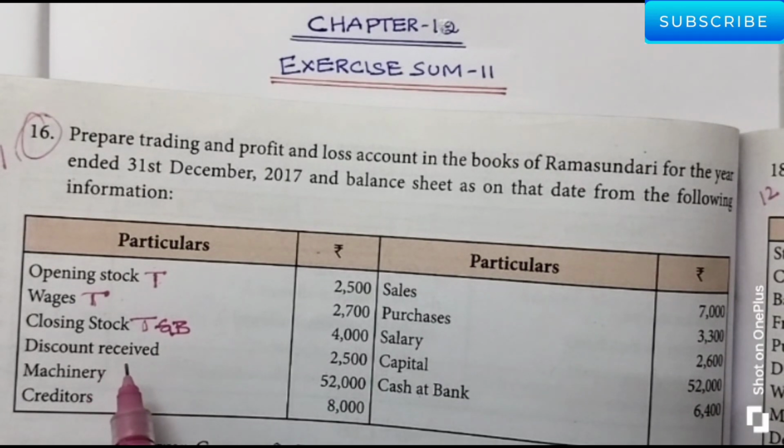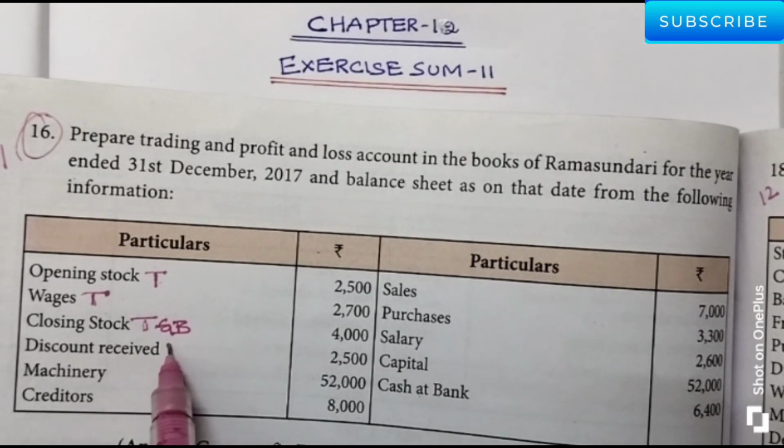And discount received. Okay, when will you receive the discount? After purchase of goods only, we receive the discount from our suppliers, right? So discount received is an indirect income. It goes on the credit side of the profit and loss account. So discount received goes to profit and loss account.